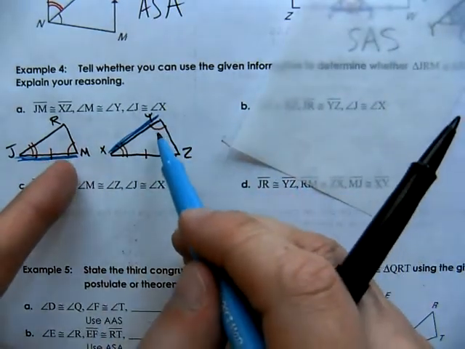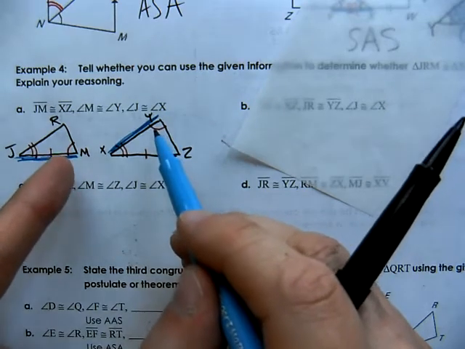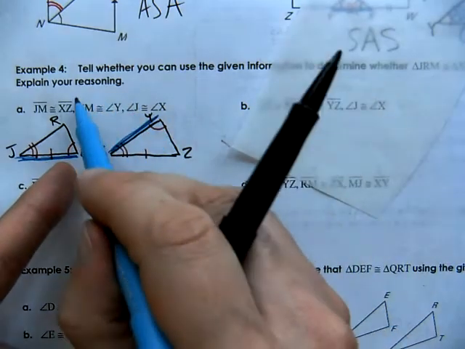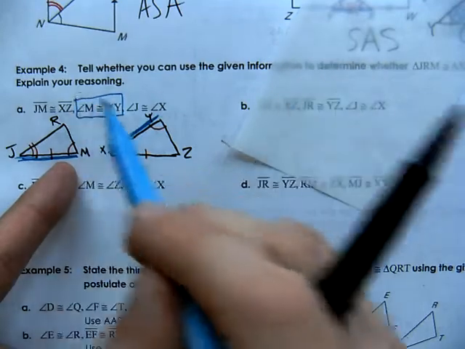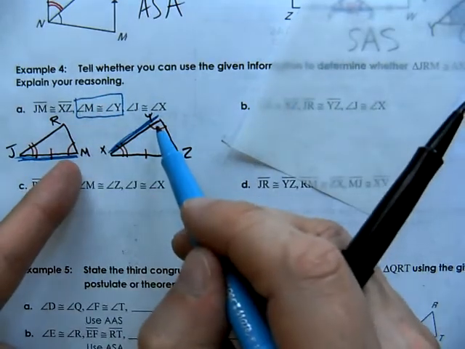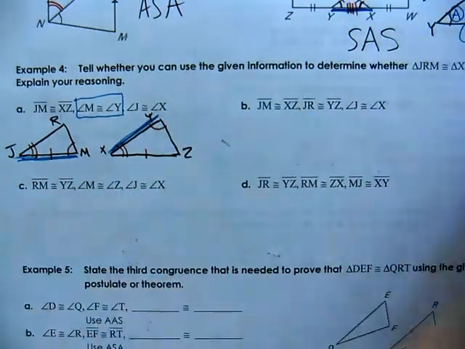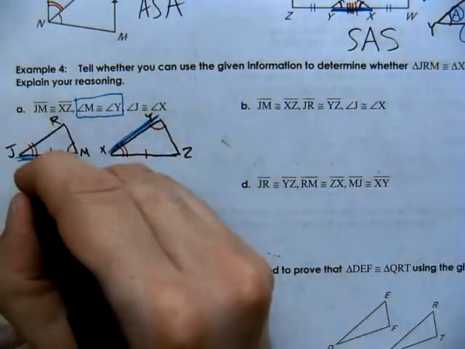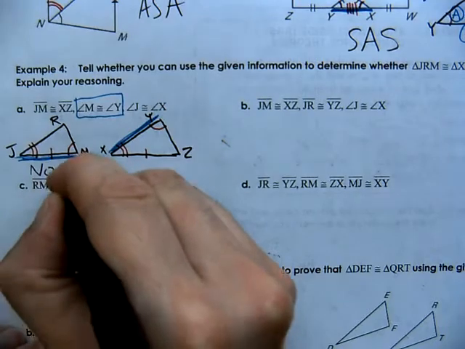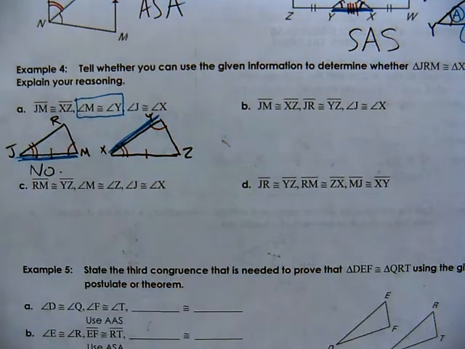It's really these 2 angles that are causing all the trouble because these angles are told to us as being congruent, but they're not in corresponding locations. Remember, they have to be corresponding and congruent. Both qualities have to exist. So the answer is no, we cannot tell. We cannot say these triangles are congruent.